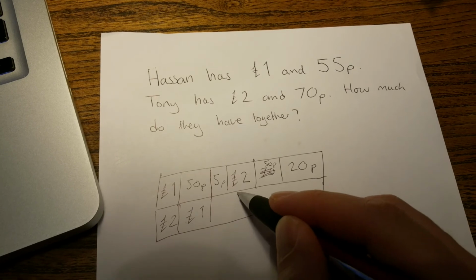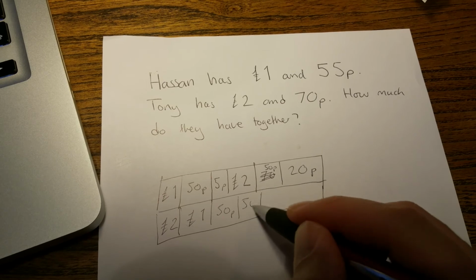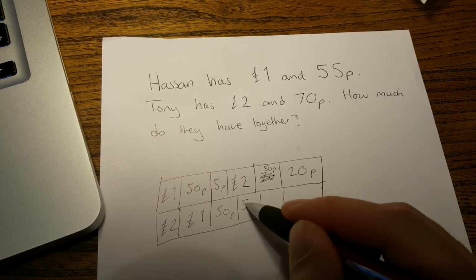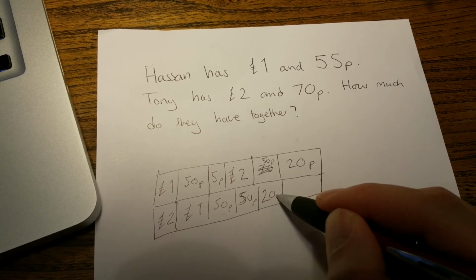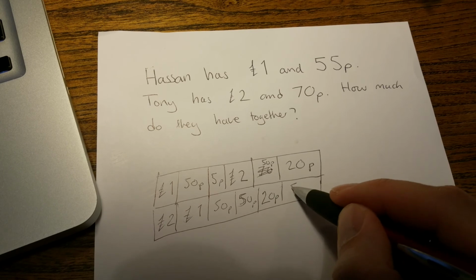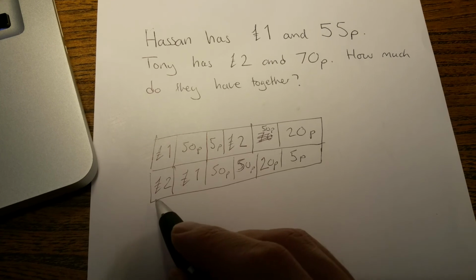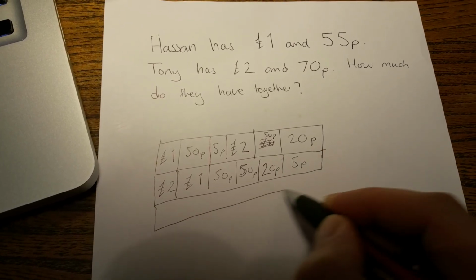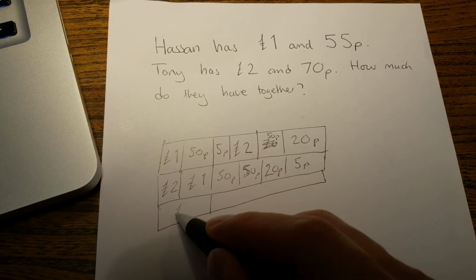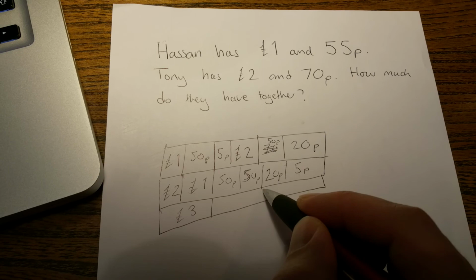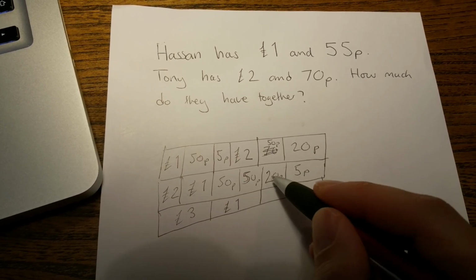then £1, then we've got a 50p, then we've got another 50p, and then make sure that it's a 50, 20p, and we've got a 5p piece. So now I've ordered them, it's a bit easier to add them up. So I'm going to draw my bar underneath again. £2 and £1 is £3. 50p and 50p makes £1.